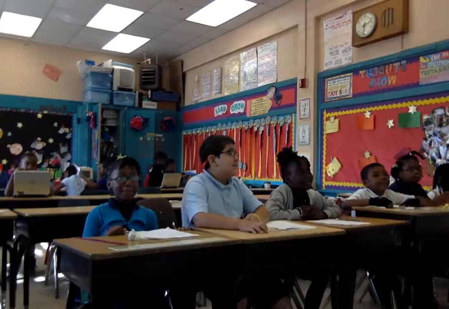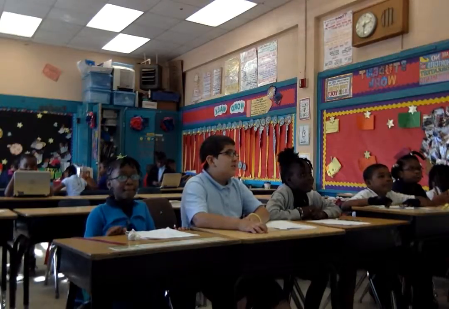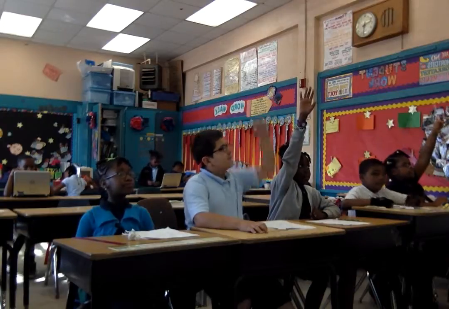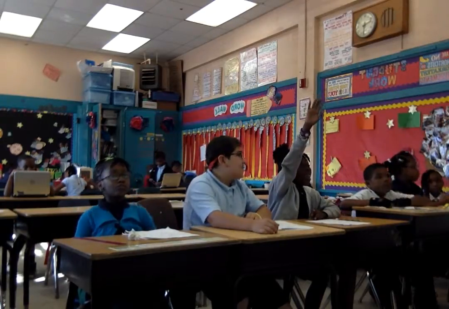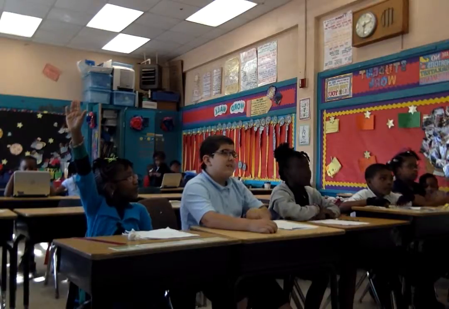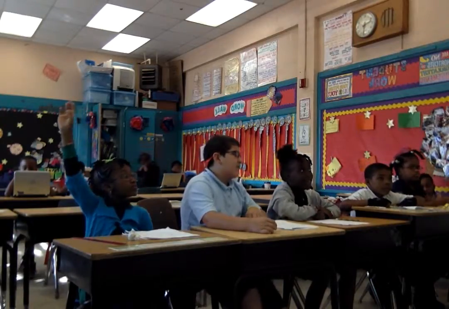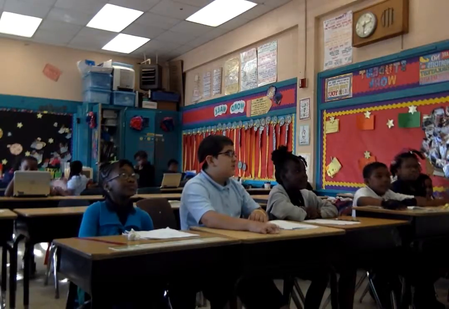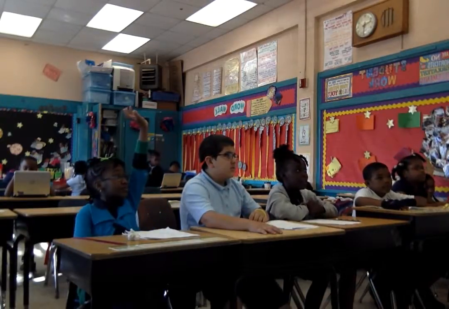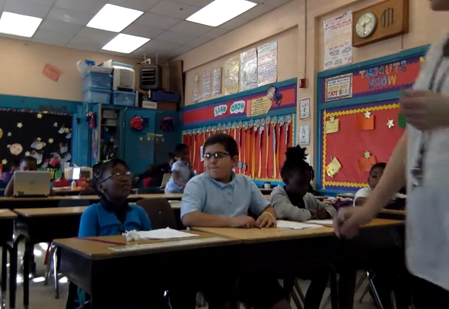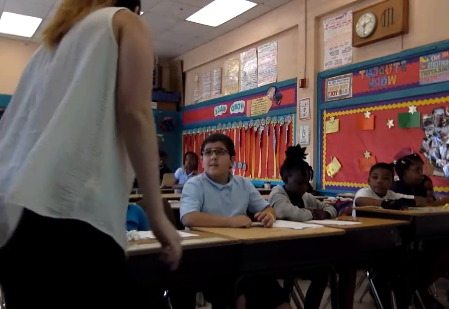So, let's think about what skills we need to be able to solve this problem. What skills do we need to solve this problem? Sam. Okay, why would you need to know width and length? So you can figure out what... Okay, so you need to know... gives you area. What else do you need to know, Shamika? Pardon?